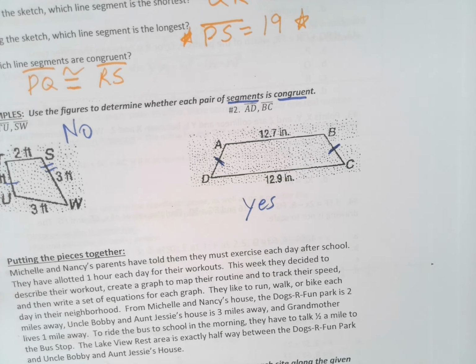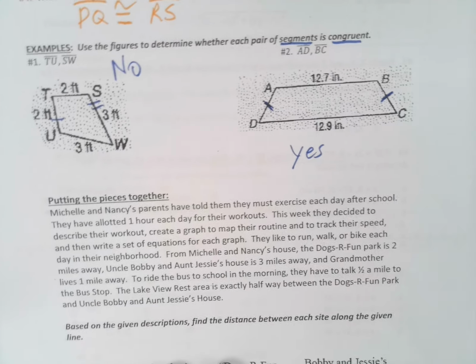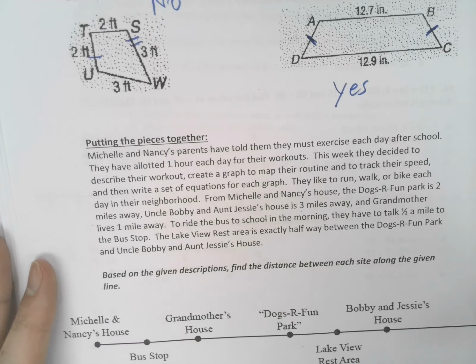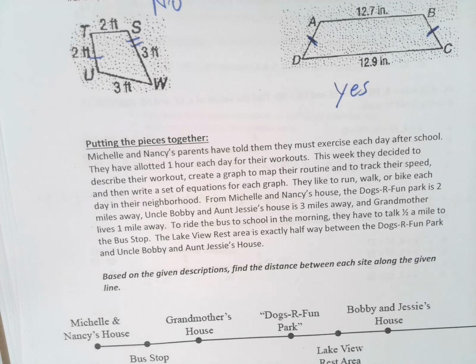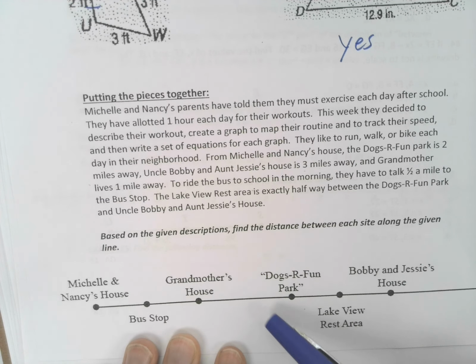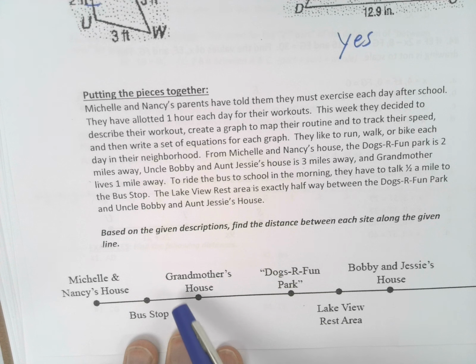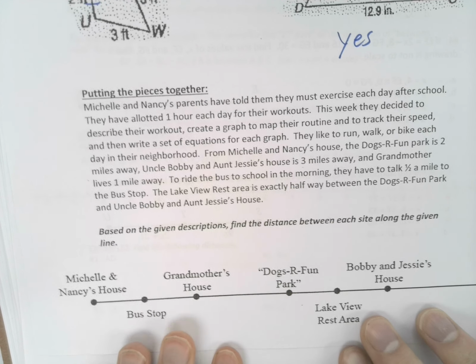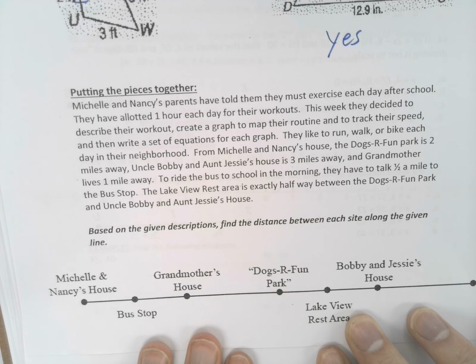And finally, we can see the finish line, ladies and gentlemen. We're going to put all the pieces together. So take the next couple minutes, and I want you to use the information given to very carefully, hopefully in pencil, label each of these distances. And then we will be ready to wrap up with some multiple choice homework.